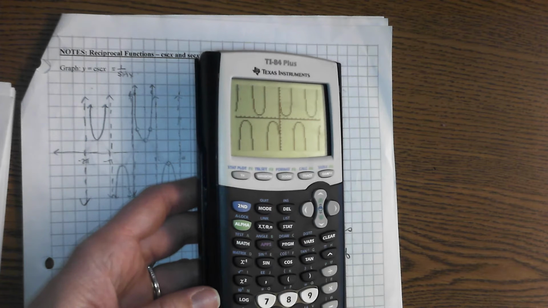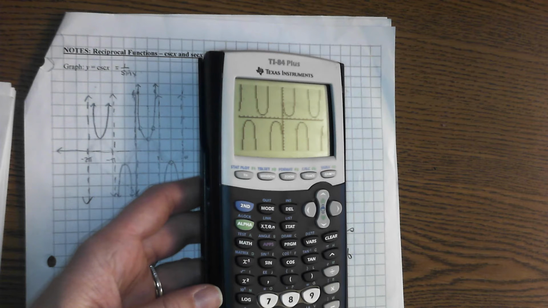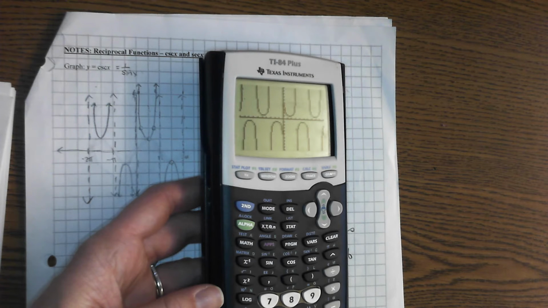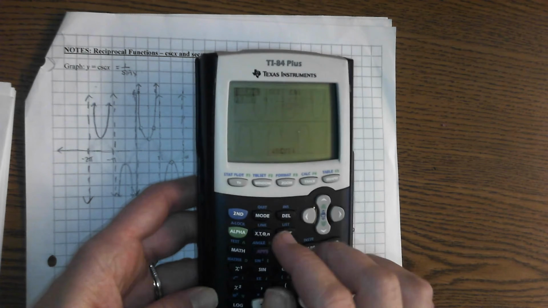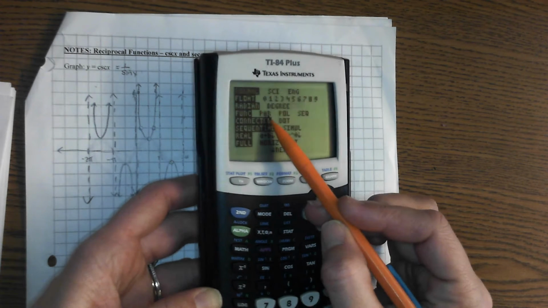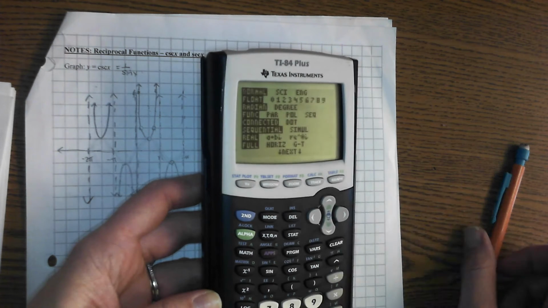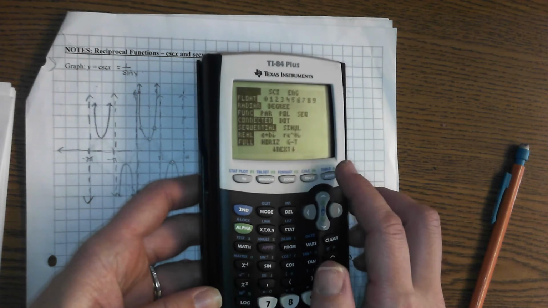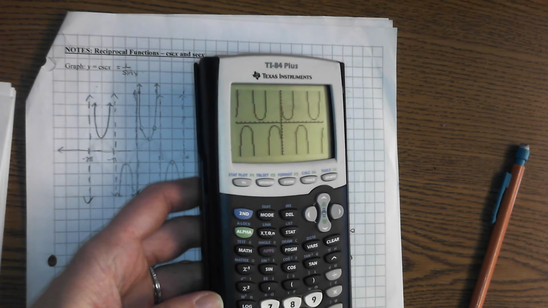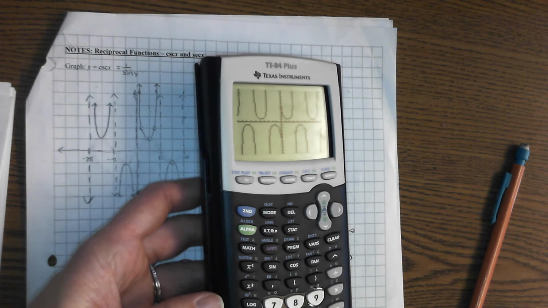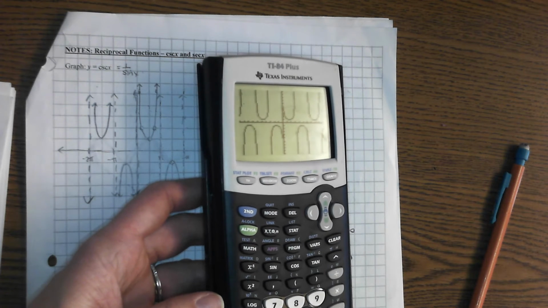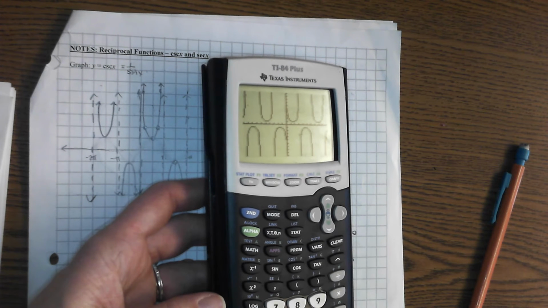Okay, so here's issue number 1. Ryan still says R equals, so his calculator is in the polar world. So if that's your situation, hit mode and go where it says function, parametric, polar. Go to function. Okay? Now try to graph it, and some people still aren't going to have a right graph. That's okay.